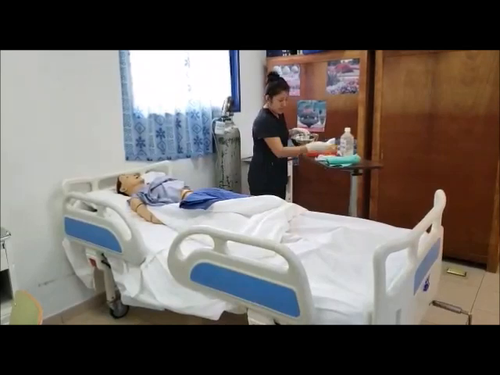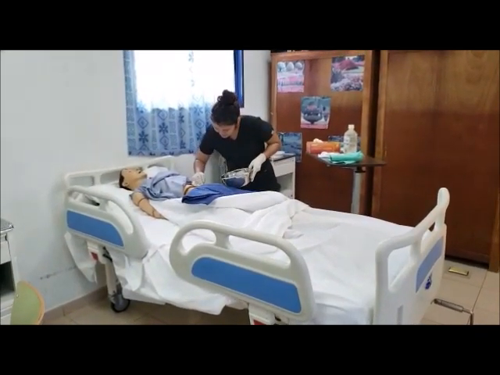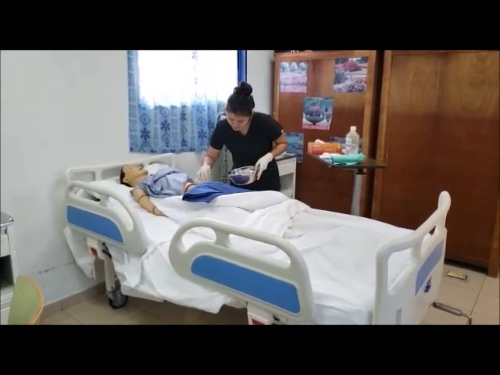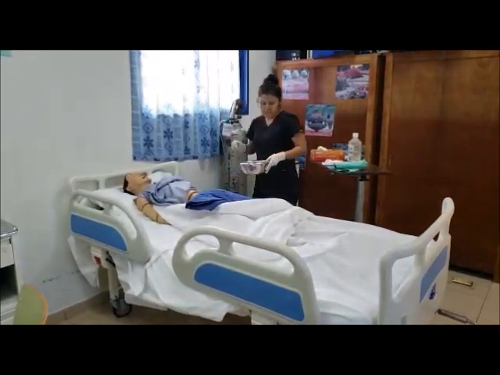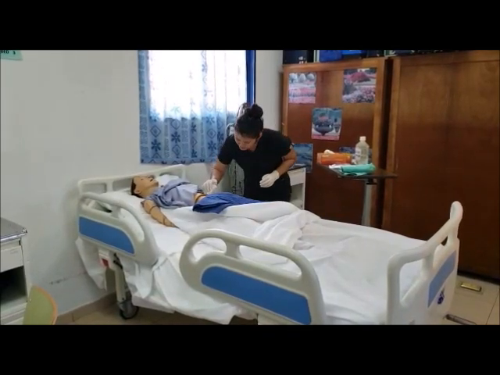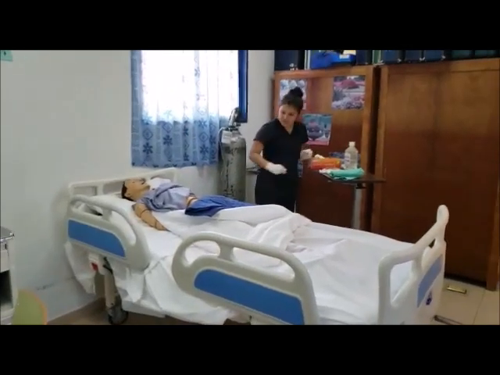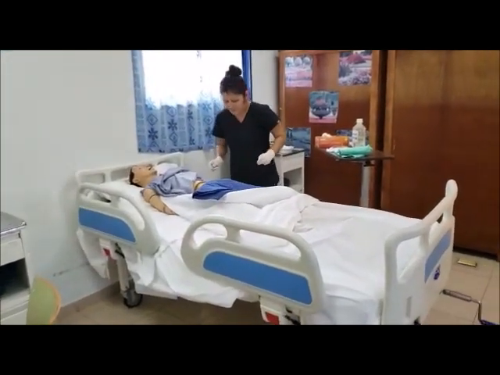Okay, Mr. James, I'm going to be cleaning your stoma. Skin is dried with soft cloth. Tissue is kept available in case of stoma function while pouch is off. Okay, Mr. James, everything looks good.